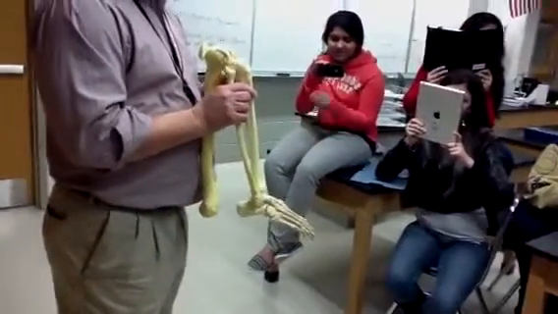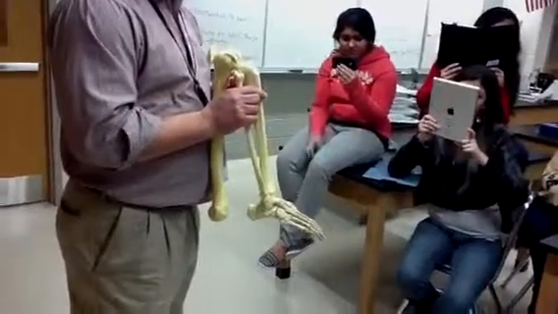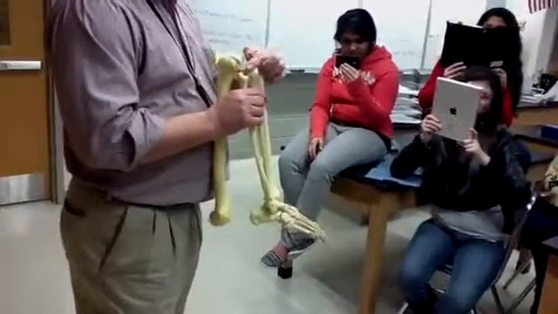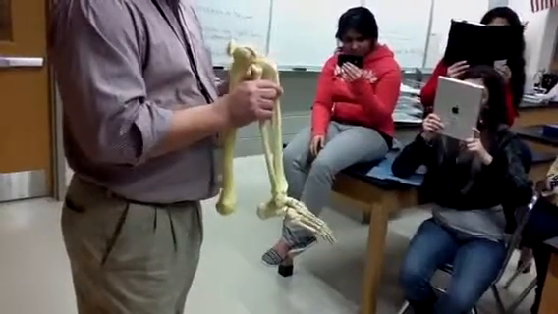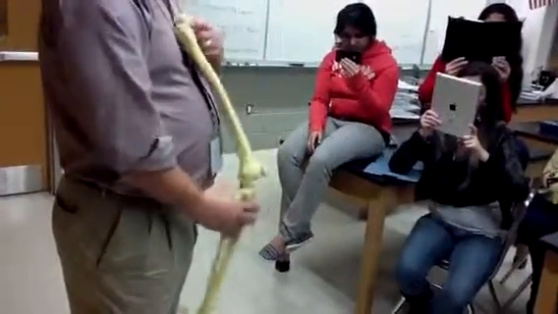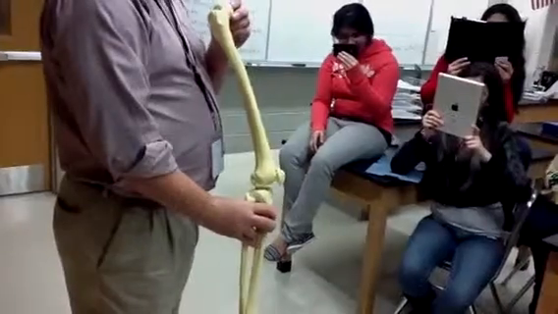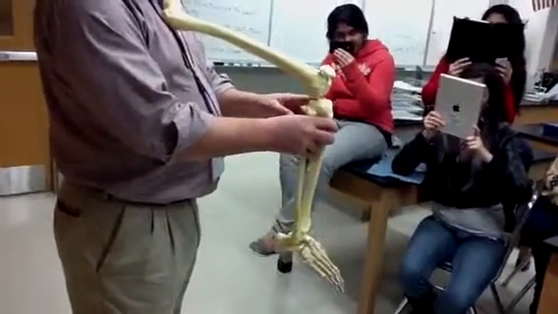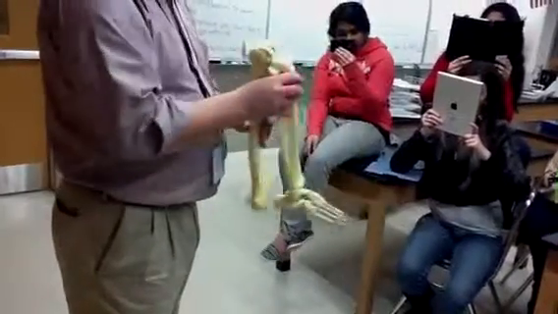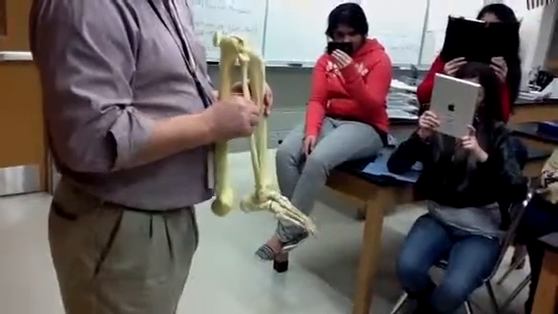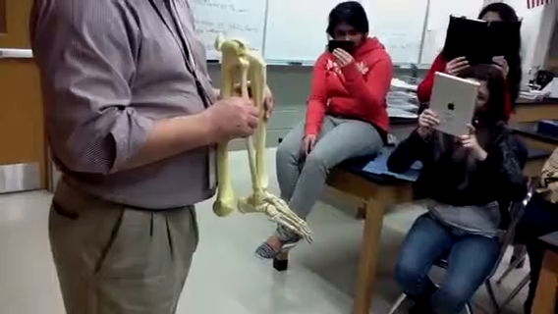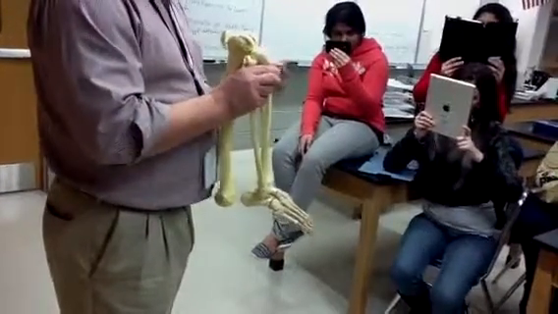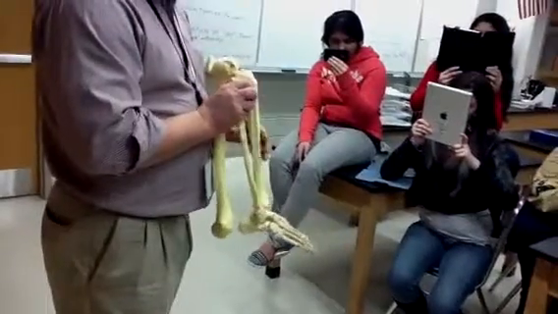All right, so we're down to the tibia. We have this expanded part up here and expanded part up here. These are called condyles. Remember that the head of the femur is always medial, so therefore this is the medial condyle. The other way to remember it is the fibula is always lateral. So this is the lateral condyle. This is the medial condyle of the tibia.